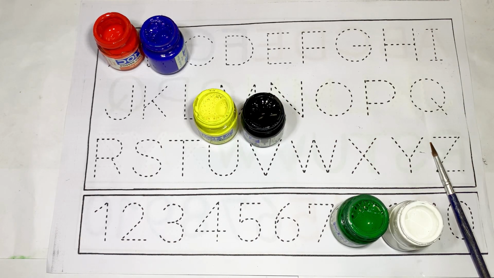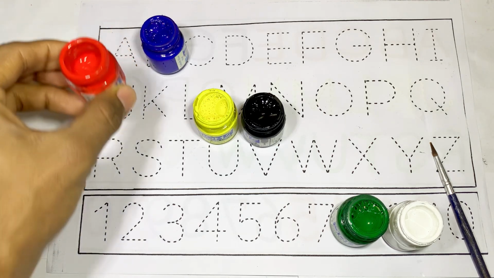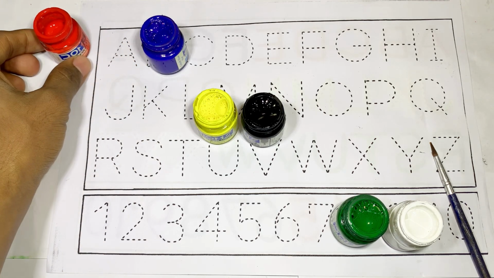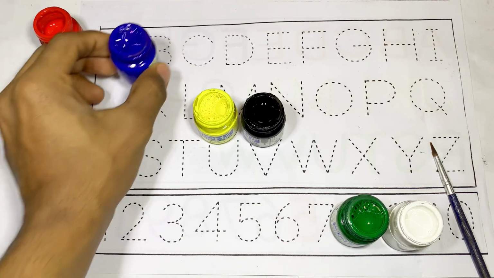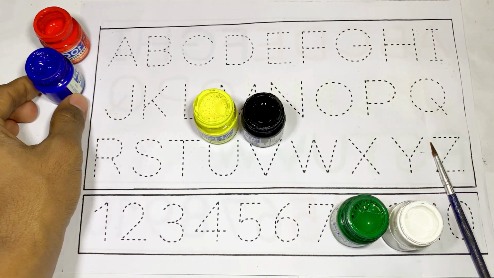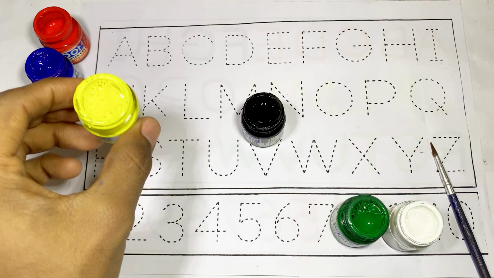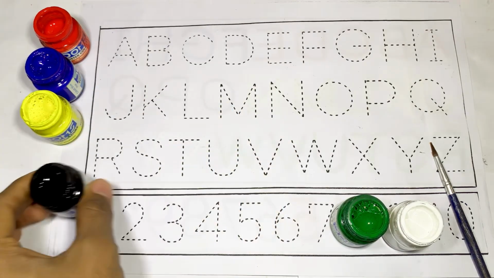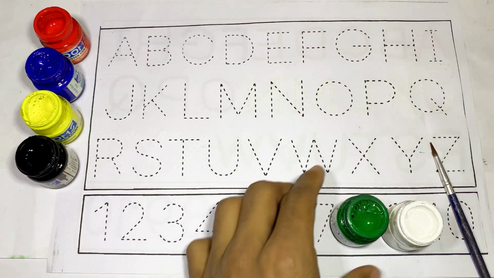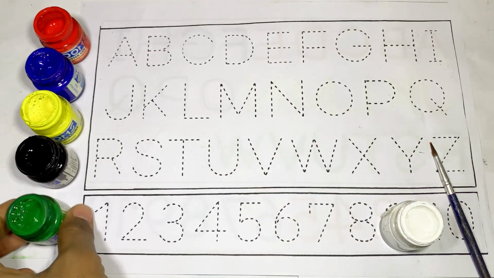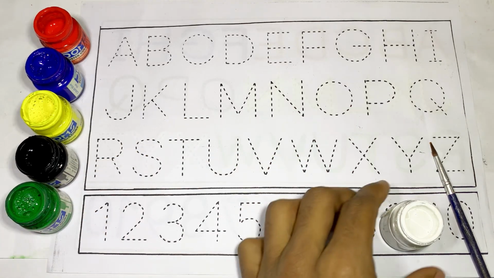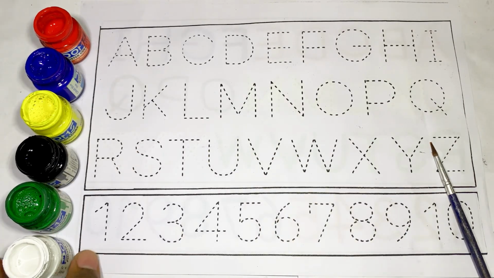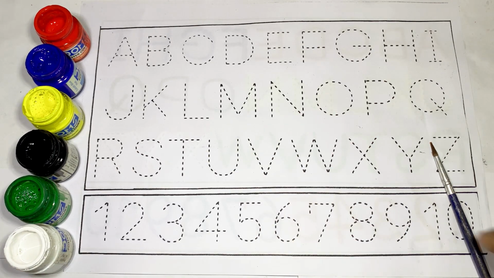Today learn alphabets and numbers. Kids, colors name: red color, blue color, yellow color, black color, green color, white color. Kids, we are coloring ABC and 1 to 3.